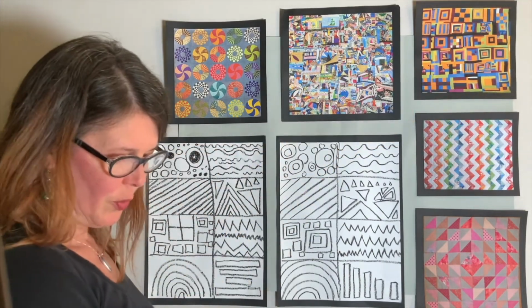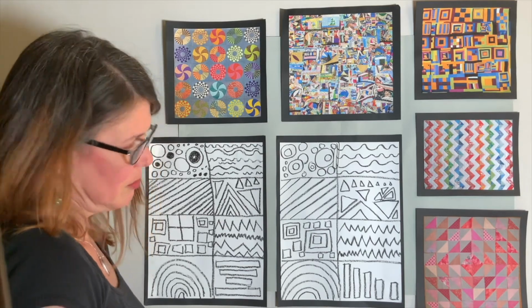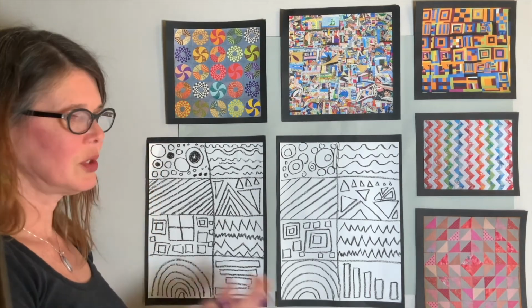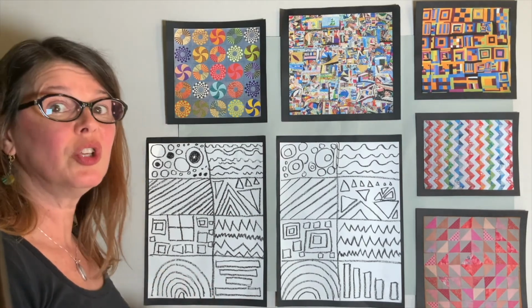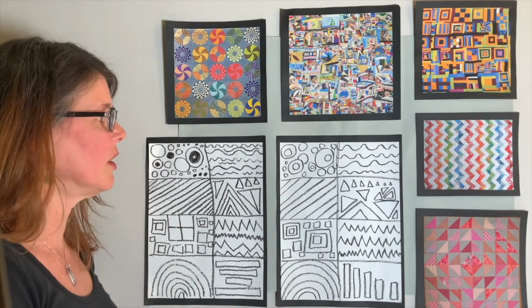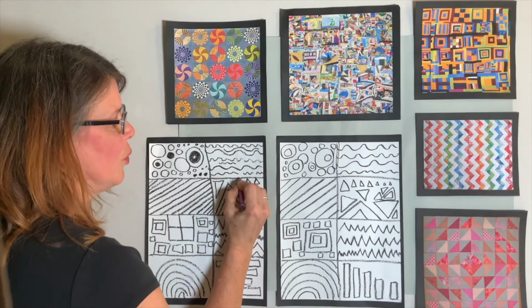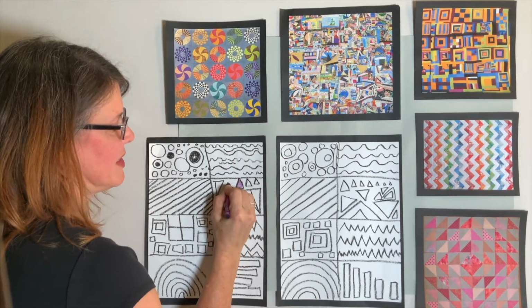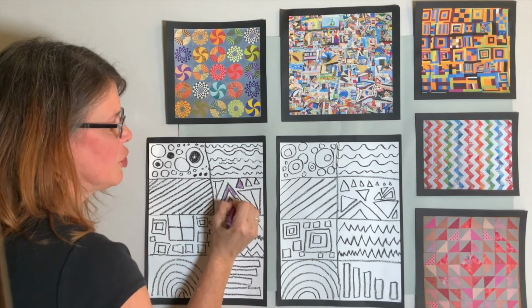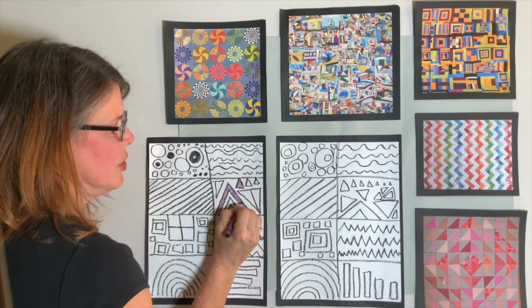All right, so go ahead and get a crayon and start filling in your squares or your rectangles however you want to fill them in. I just want you to use lots and lots and lots of color. You might want to start with one rectangle at a time. I'm going to start with my rectangle that's filled with triangles. Take your time coloring it.